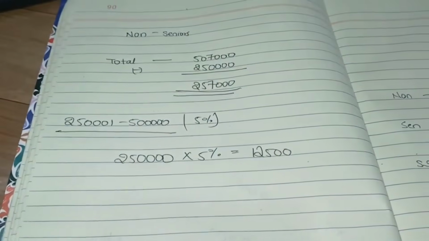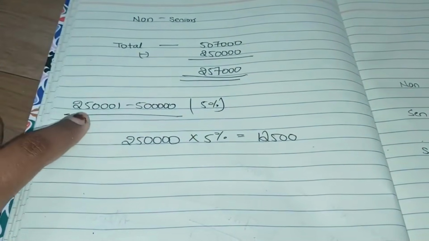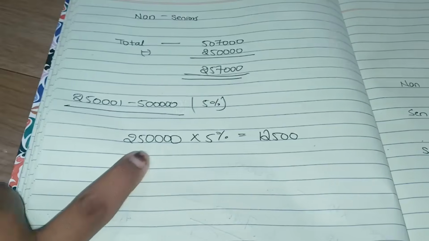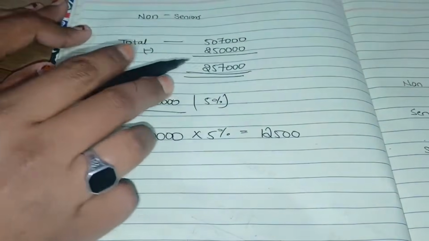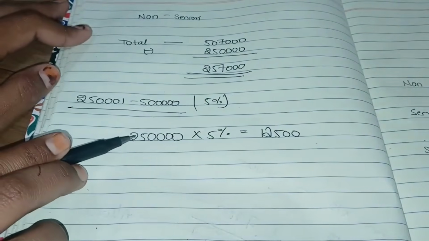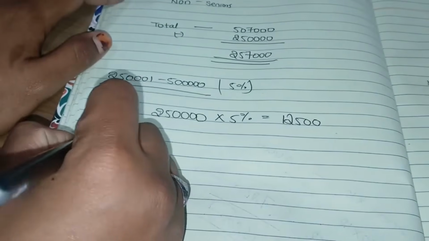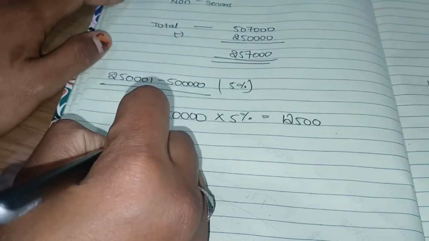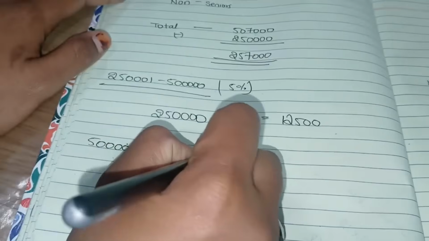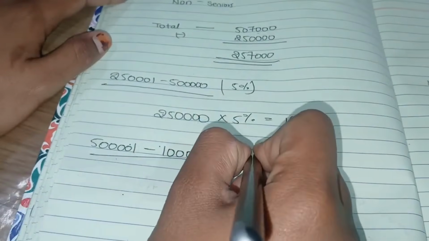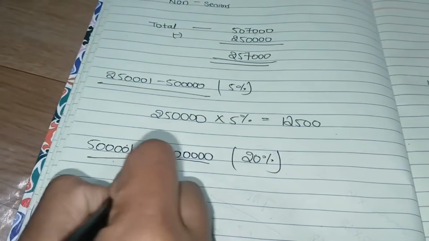So out of 5,07,000 rupees, up to 2,50,000 no tax. But from 2,50,001 to 5 lakhs, again you get 2,50,000, and for that we need to pay 5% tax to the government. Up to 5 lakhs is over. Still how much is there? 7,000 is there. So that means 5 lakh 1 rupee to 10 lakhs. How much is the percentage? It is 20%, as we discussed in the table. So the difference after 5 lakhs is 7,000.